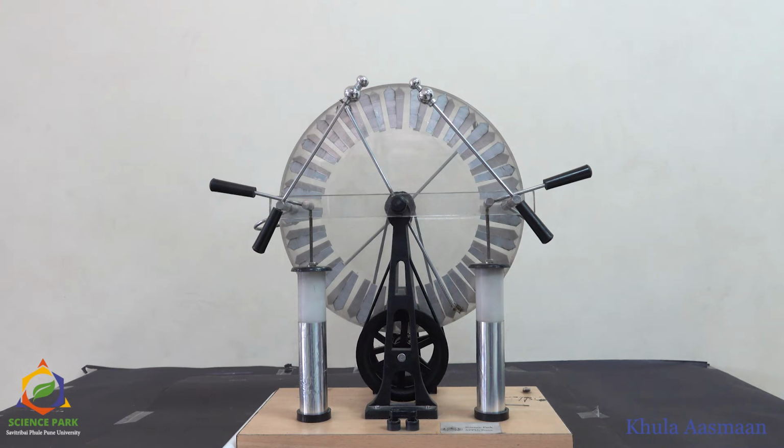Hello friends, have you seen lightning in the sky? How does it occur? We will see that using this model. The machine or model which you see in front of you is called a Wimshurst machine.